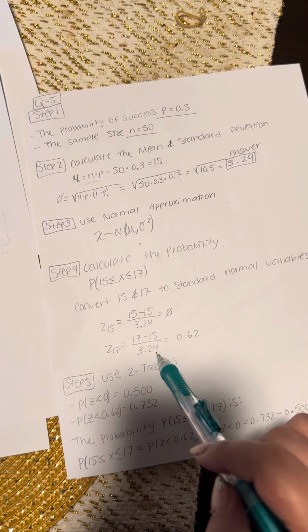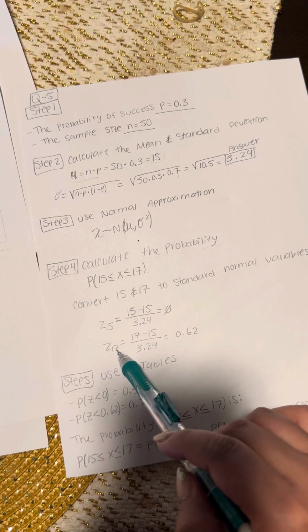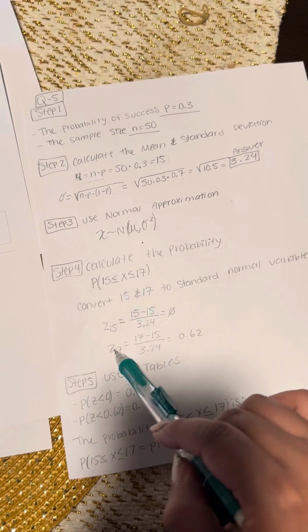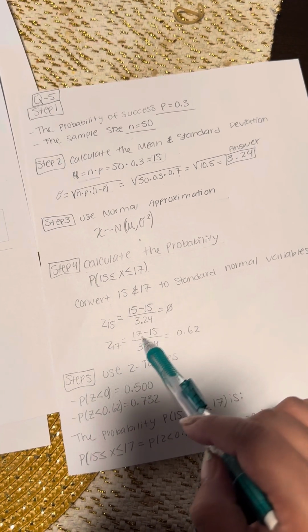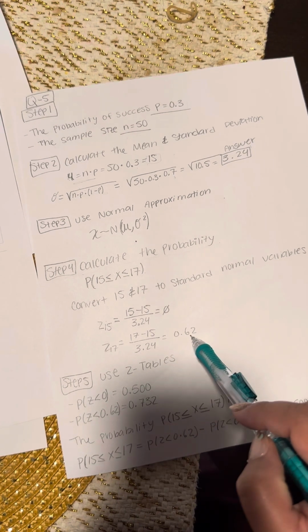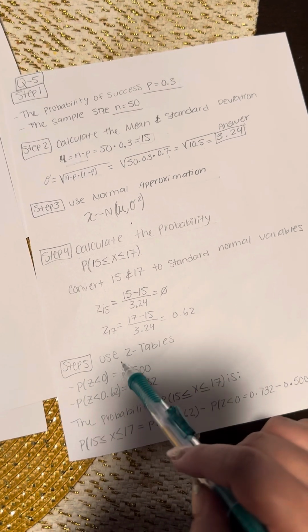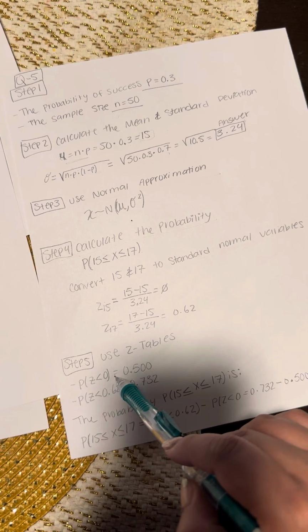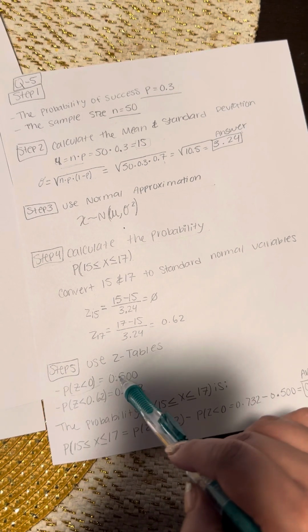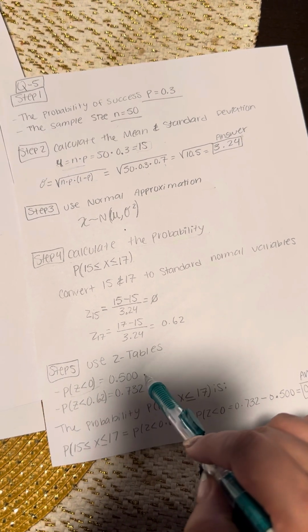And then you would do Z17 because it's 15 and 17. 17 minus 15 divided by 3.24 equals 0.62. Then on the last step, we use the Z table. So this is what we got for 0.500.